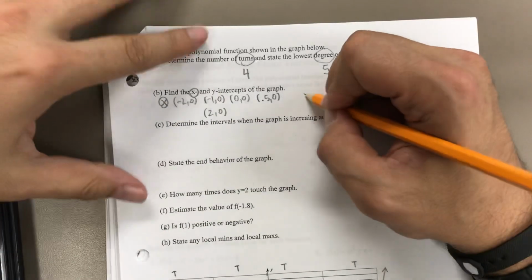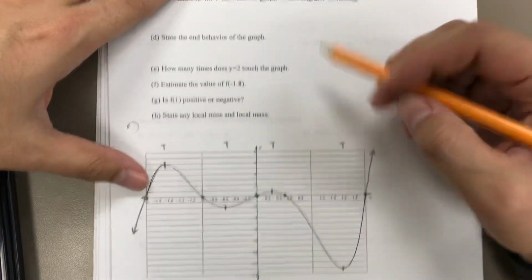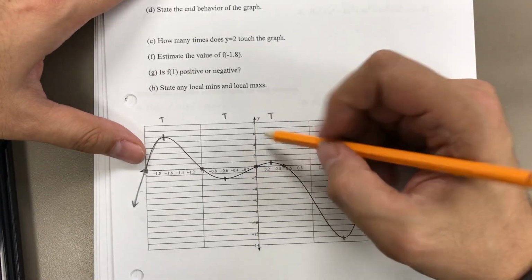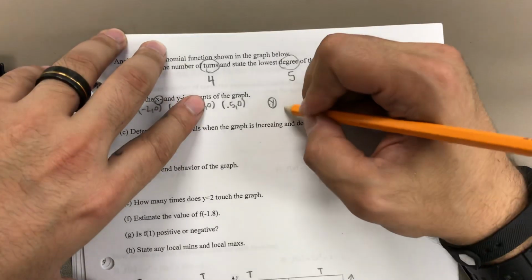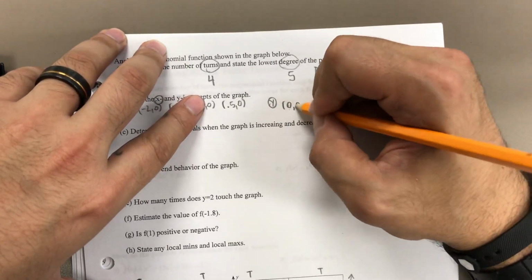Now let's talk about the y-intercept. The y-intercept is where the graph passes through the y-axis. That only happens at one point, and it looks like it's just going to be at the origin. So I add that in for my y-intercept, 0, 0.